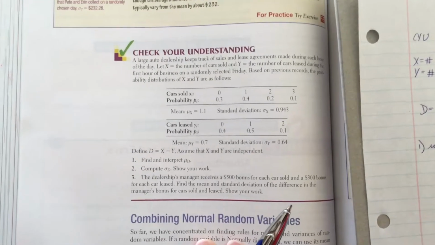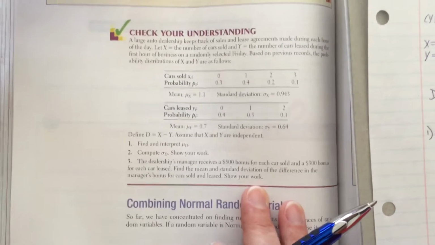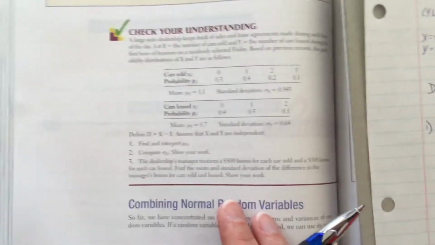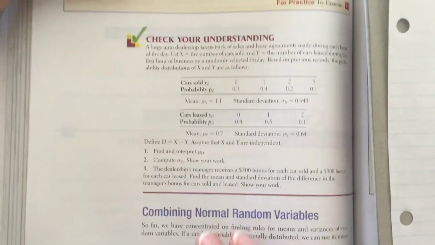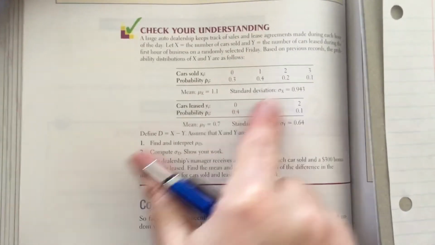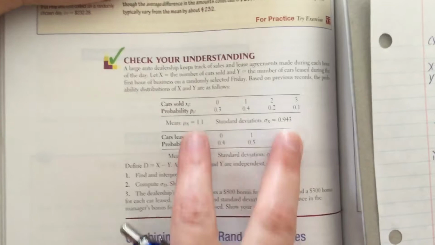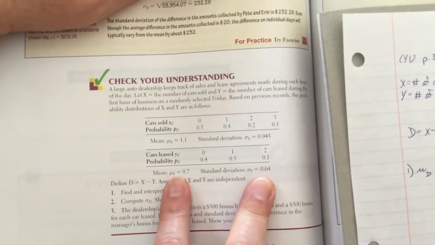Okay, guys, we're going to do check your understanding on page 378. A large auto dealership keeps track of sales and lease agreements made during each hour of the day. Let X be the number of cars sold and Y be the number of cars leased during that first hour of business on a randomly selected Friday. Based on previous records, we have our probability distribution models. We got our mean and our standard deviation of the cars sold and the cars leased.